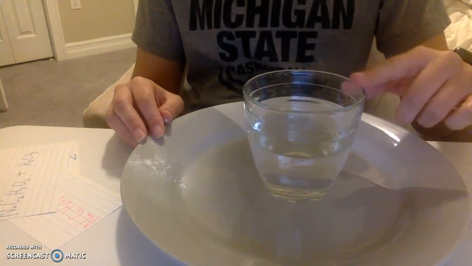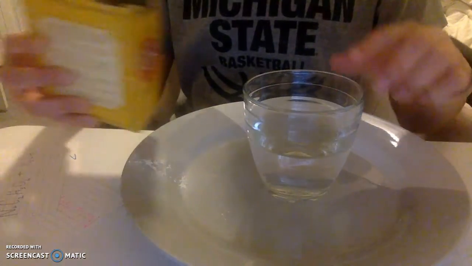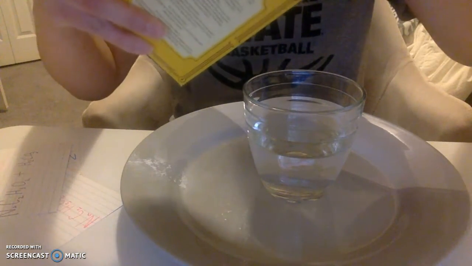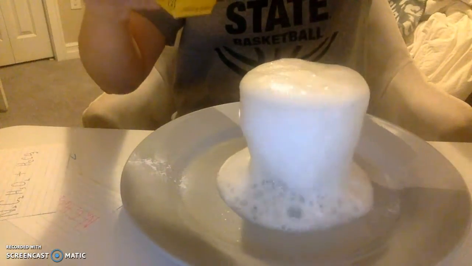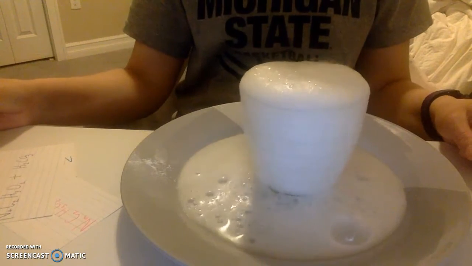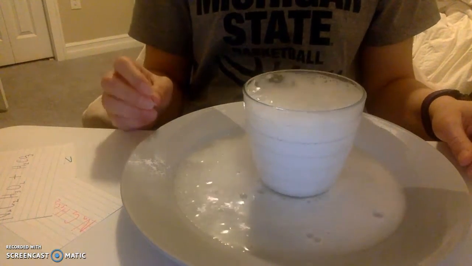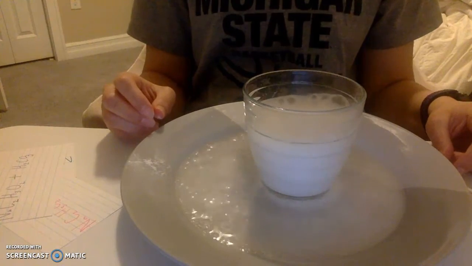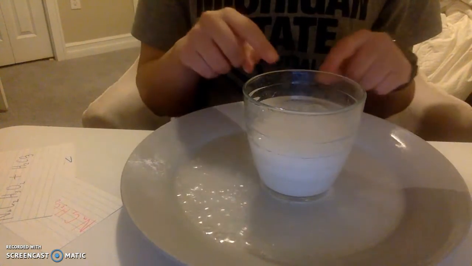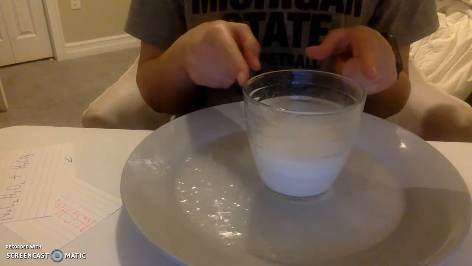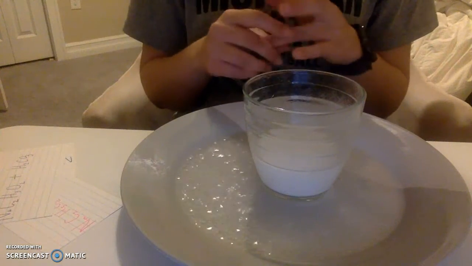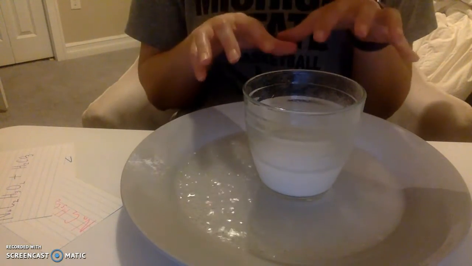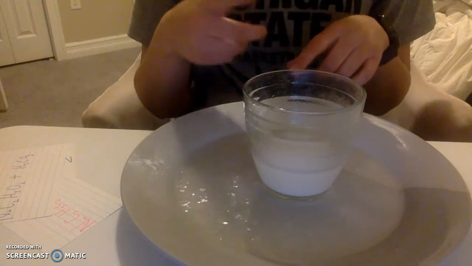And I'm going to show you that right now. Okay guys, so this is the vinegar right here. And here I'm going to just add the baking soda, and you can watch the reaction occur. So as the carbon dioxide escapes, it escapes through the bubbles, creating this reaction where it overflows. And then it dilutes down, and you stop seeing the reaction visibly.